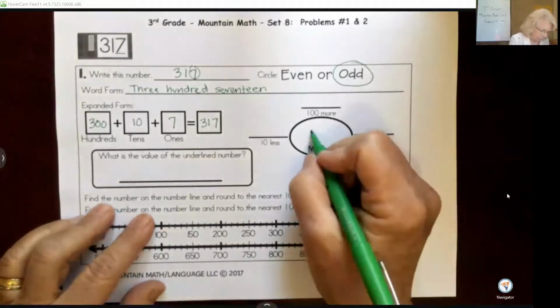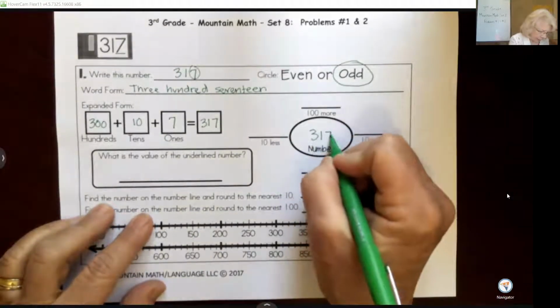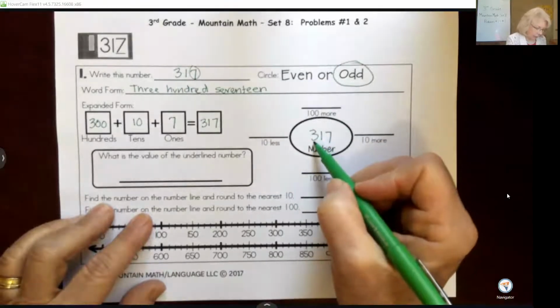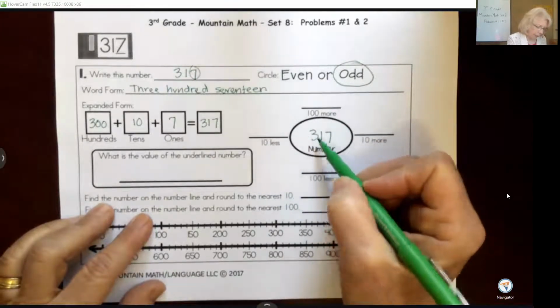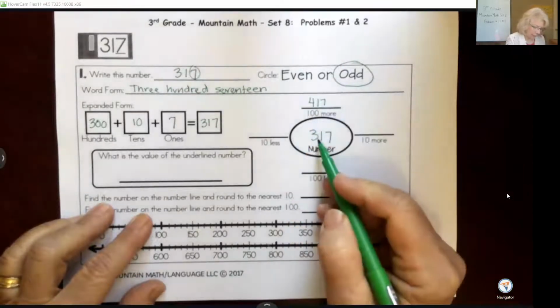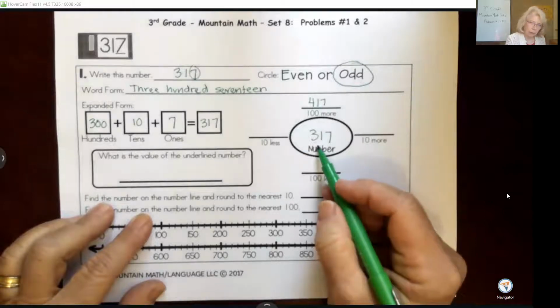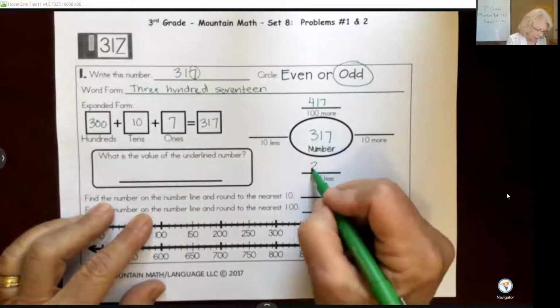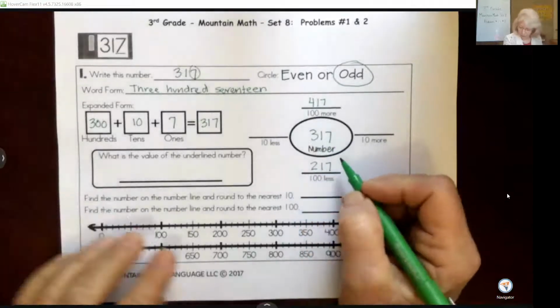Over here, we repeat our number. And to do 100 more, we would look at our hundreds place value and add 1. So 3 plus 1 is 4, and we get 417. To get 100 less, we look at our hundreds place value, do 1 less. 1 less than 3 is 2. So we get 217.